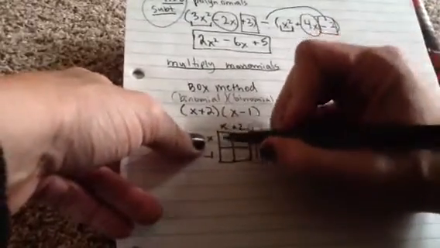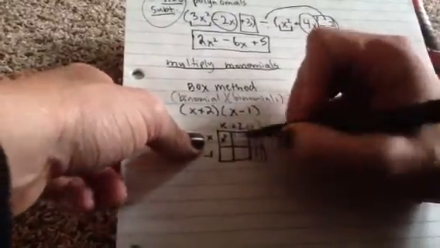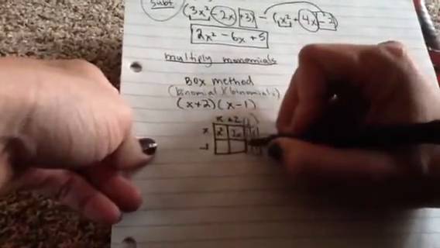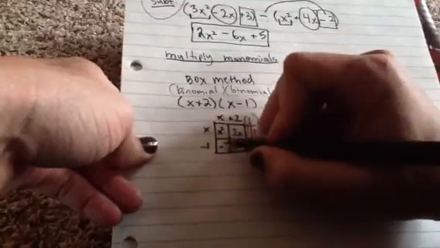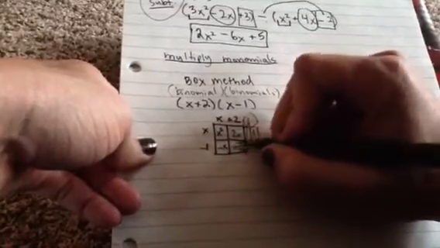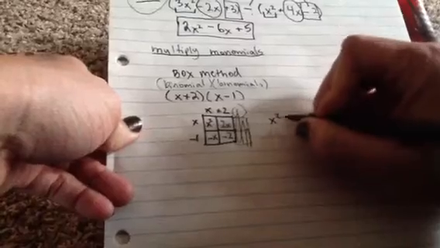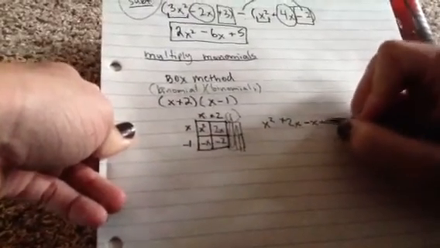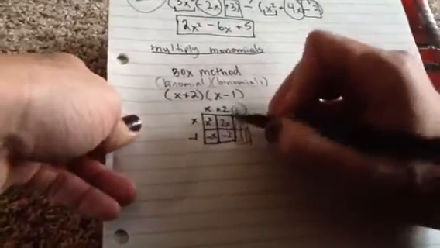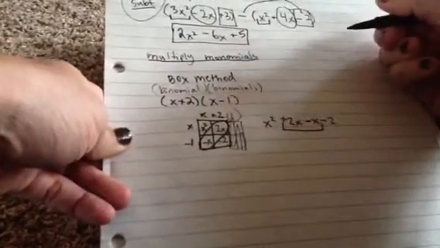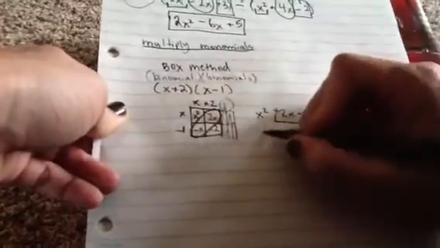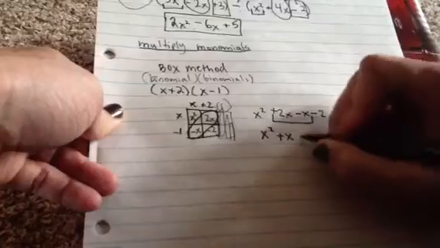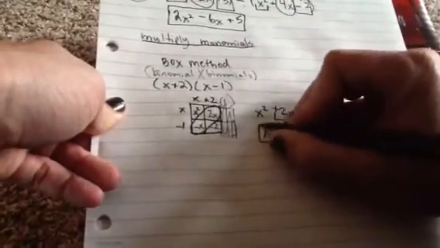And we multiply to get into the box, so we have x squared based on our rules from last chapter. 2 times x is 2x. Negative 1 times x is negative x. And that's negative 2. And if we write all those out, we can combine the two middle terms because they are alike. So we have x squared, 2x minus x is positive x minus 2. And that would be our answer.